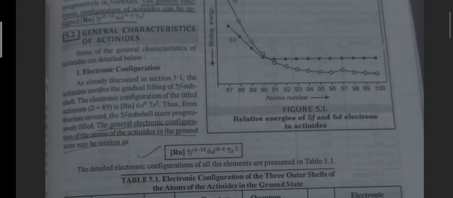However, once filling starts in the f orbital, the 5f subshell becomes more and more stable. As a result, from uranium onward, the 5f subshell becomes most stable. Thus, all the incoming electrons start filling progressively in the f orbital. The general electronic configuration of actinoids can be assigned as Rn 5f 0 to 14, 6d 0 to 1 and 7s2. Next is the general characteristics of actinoids.